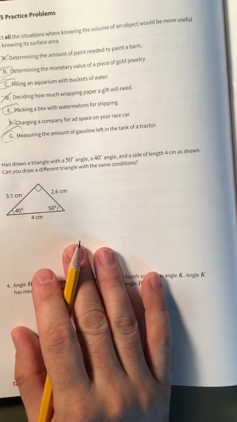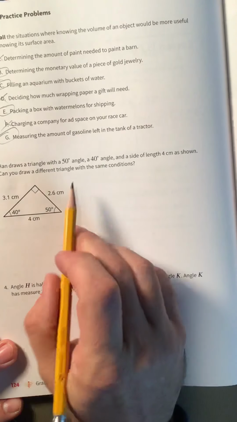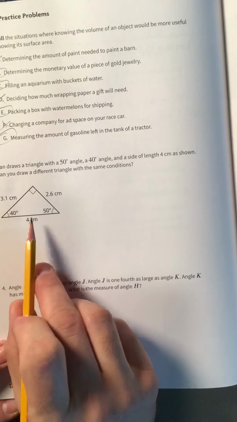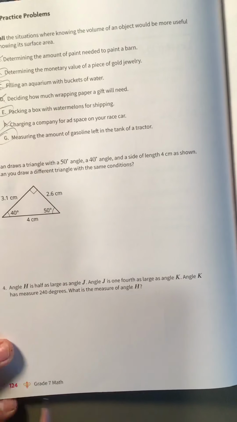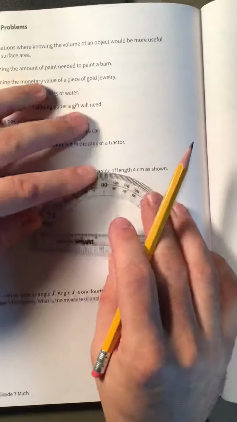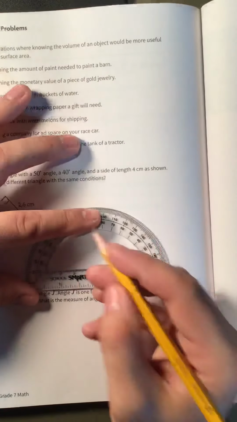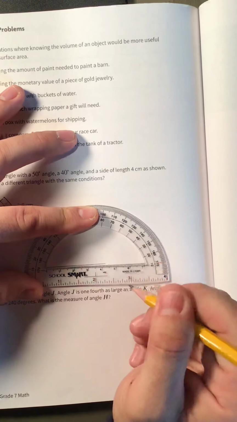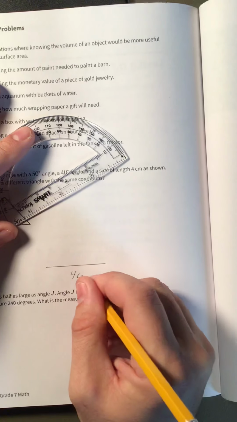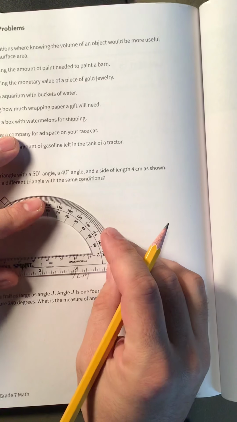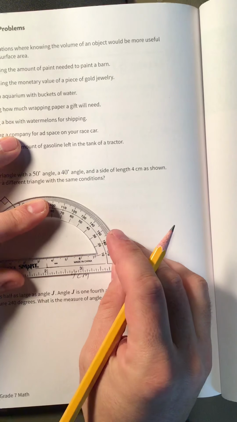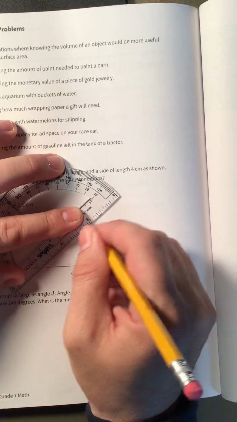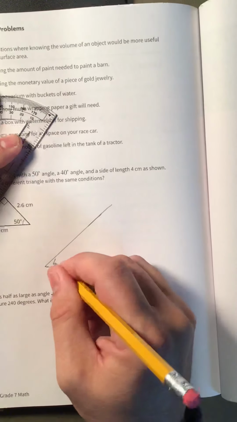Question 3. We have a 50, a 40, and a side length 4. Can you draw a different triangle? So can I, with this information, draw a different triangle? Well, let's try it. I think this is in centimeters in the middle here, so I'm going to start with 4 centimeters on the bottom. And I am going to make a 40-degree angle to start. So this would be 40 degrees.